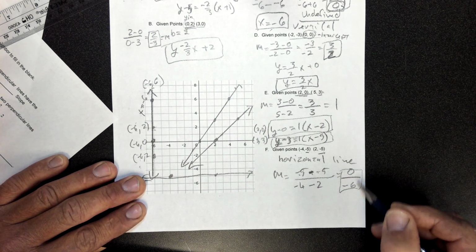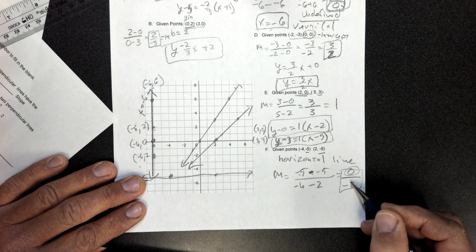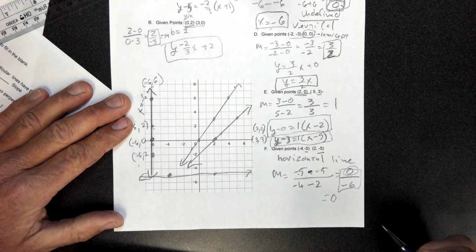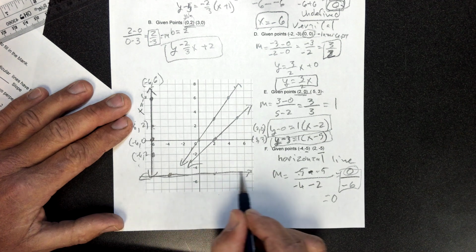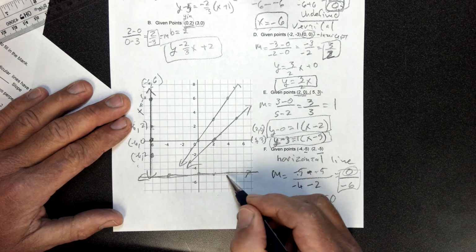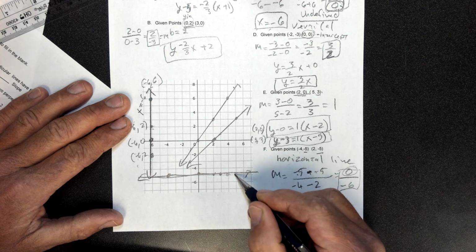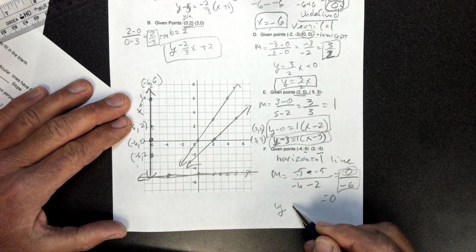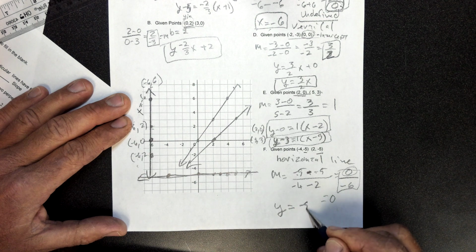So that's just a flat line, and 0 over -6 is just 0, right? As I look at this, I can see all my y-values are the same, and so this is going to be the equation y equals -5.